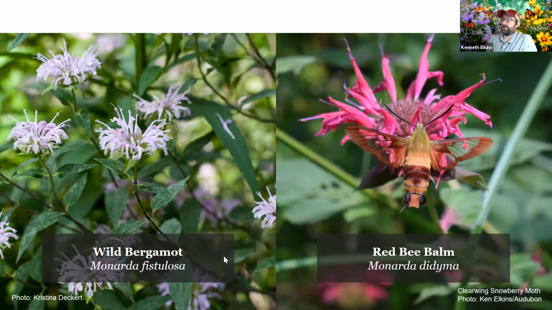And the red bee balm is one that attracts lots of different insects. That is a clear winged snowberry moth, also known as a butterfly moth, drinking out of that nectar just as well as a hummingbird does. Both of these will only grow to that 2 to 3 foot tall range, so they can do fairly well as a center part of an average size container.